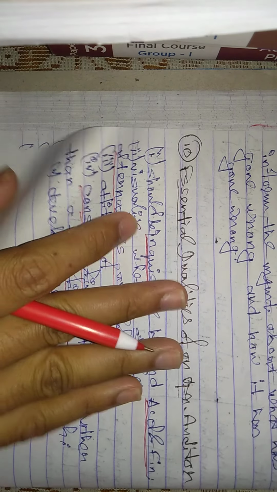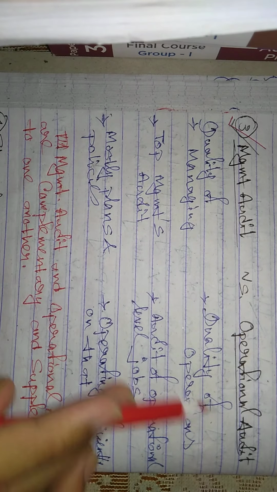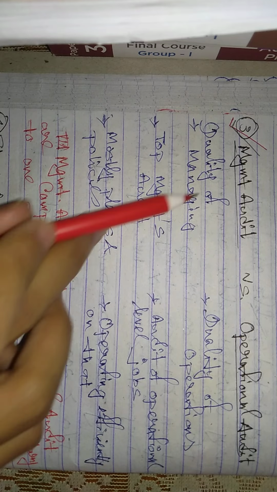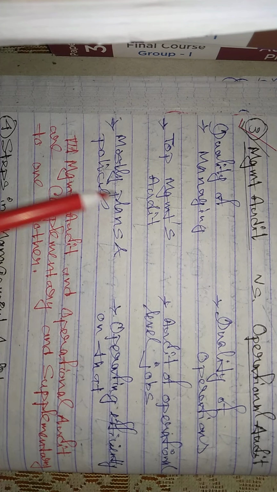Now we will get back to that important question that I left beforehand, that is the differences between management audit and operational audit. Very simple question but very important. Management audit is a checking of quality of management, however operational audit is a checking of quality of operations. Management audit is a function of top management, and operational audit is a function of operational level jobs. Management audit is mostly the audit of plans and policies, however operational audit is operational checking of operations and their efficiency.